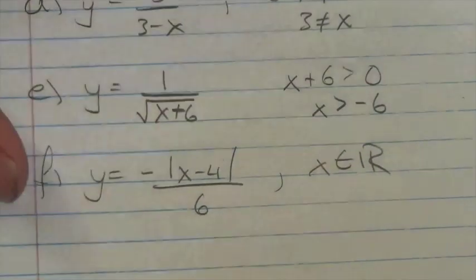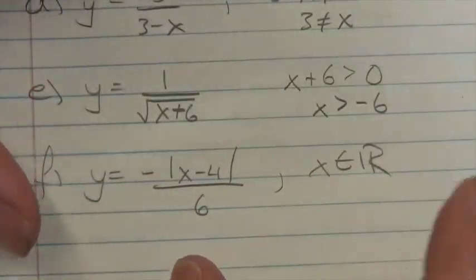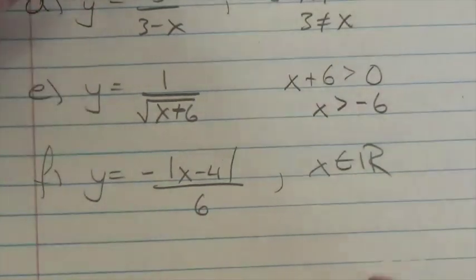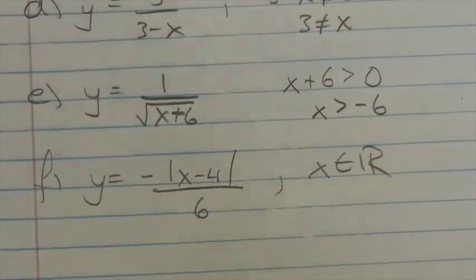Again, being able to look at a problem and identifying issues in the domain really sets you up for success later on in a problem. Now we'll review solving equations.